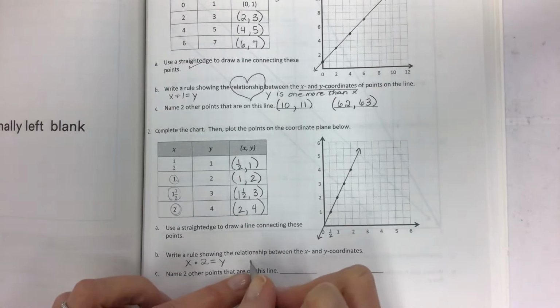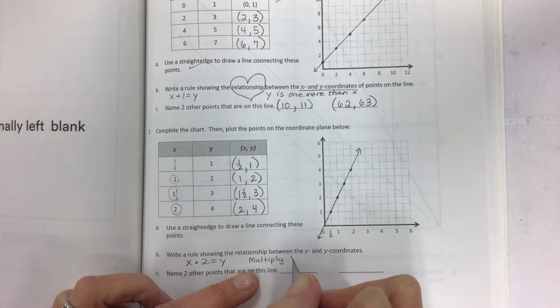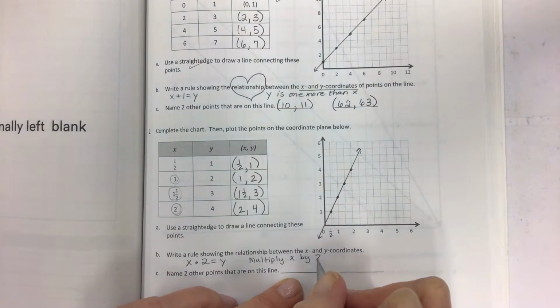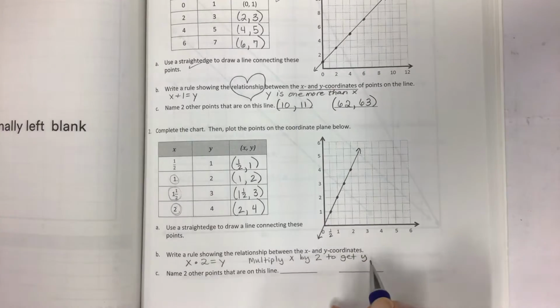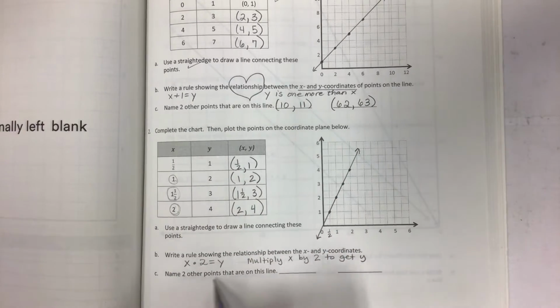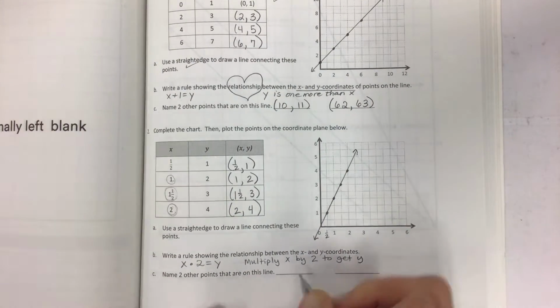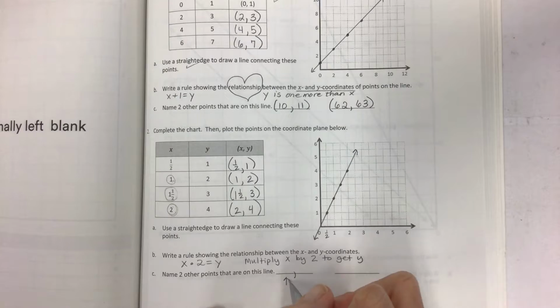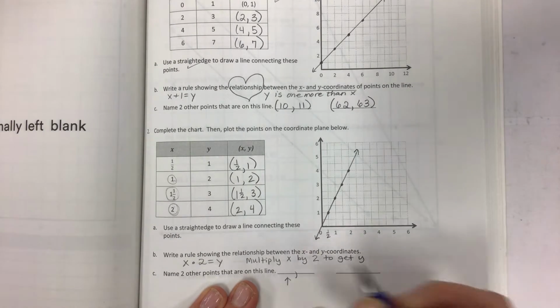You can also say multiply x by 2 to get y. That's another way of writing out the same thing. Okay, now name 2 other points that are on this line. We can come up with any. You invent the x. So think of something that you like and you can come up with anything.